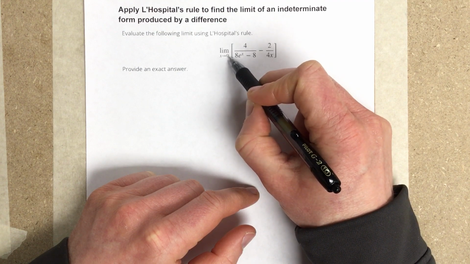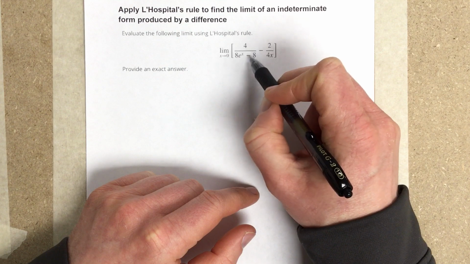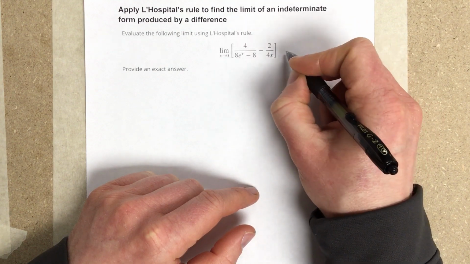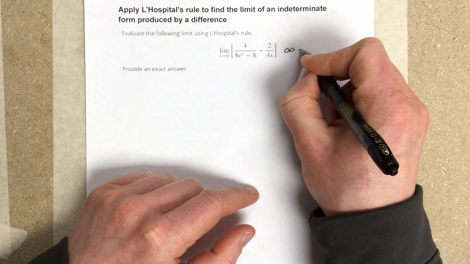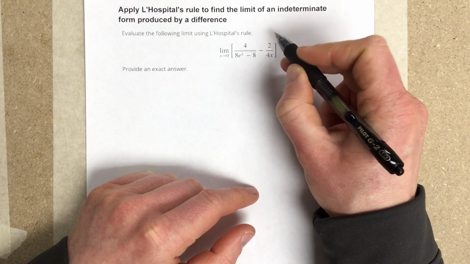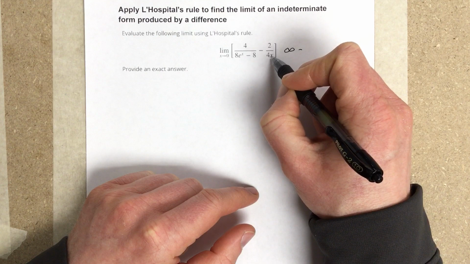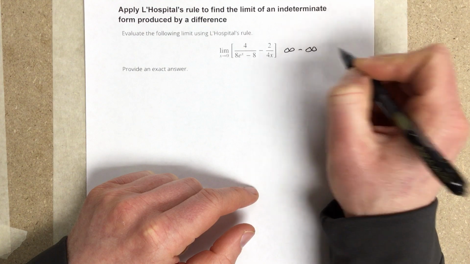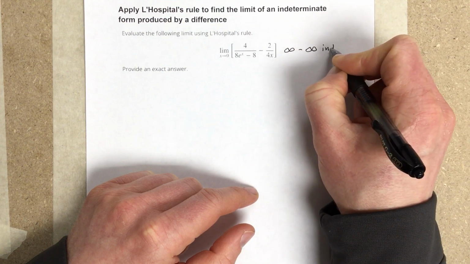But remember, we're approaching 0, so we're going to be just above 0. So this is really like an infinite thing. We have 4 divided by a really small number here, so this is going to be infinity minus, and the same thing applies here. I plug something in close to 0, and when I plug something in very small, I get 2 divided by a small number, which is infinity minus infinity, which is indeterminate.